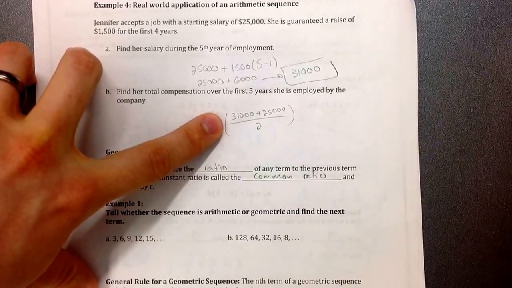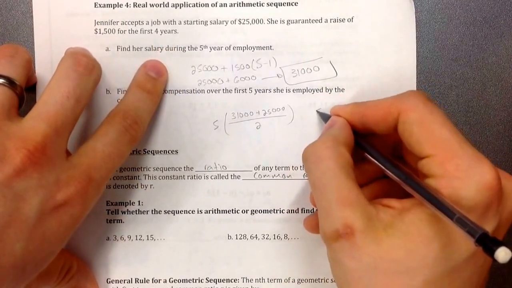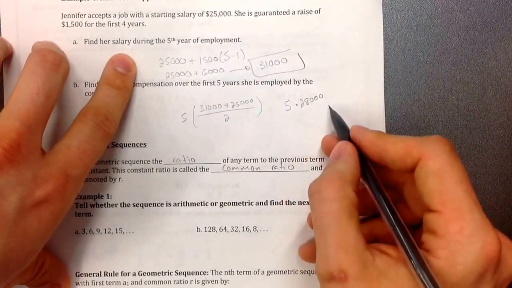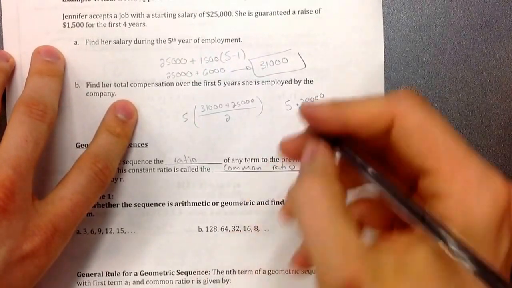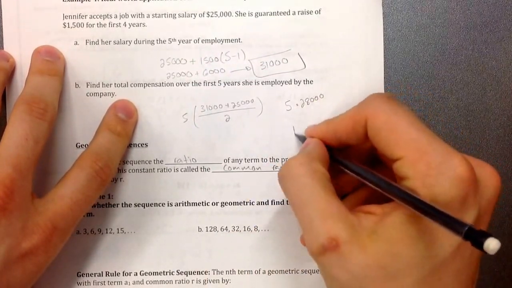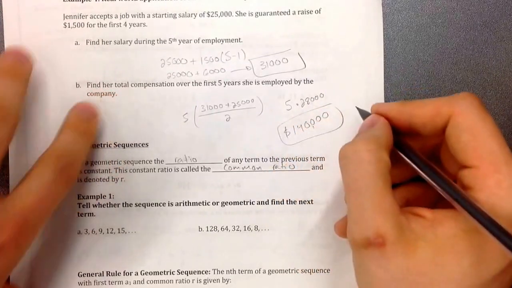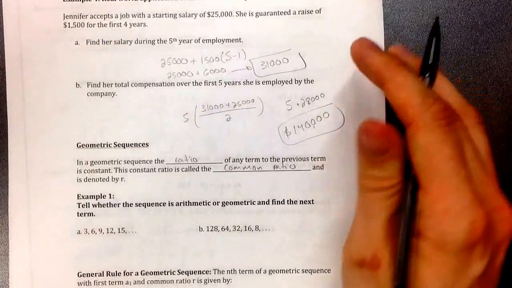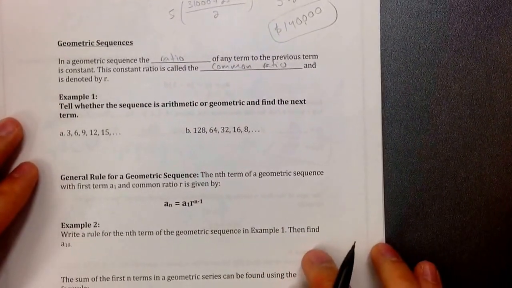Let's punch that out. 31,000 plus 25,000 is 56,000, divided by 2. So she made an average of $28,000 a year. This is what she averaged each year. If we take that and multiply it by 5, it will give us the total, and she made $140,000 over that 5-year period. All right? And that's how the sequence works. Make sure that you write all of this down. I cannot stress enough how important that will become to you later.